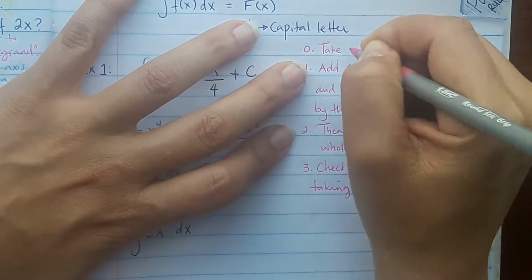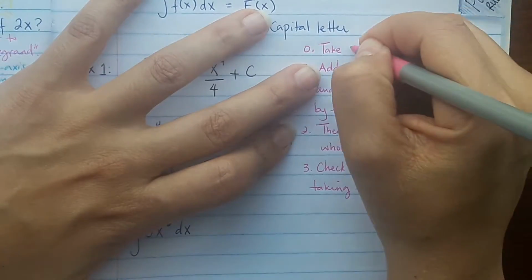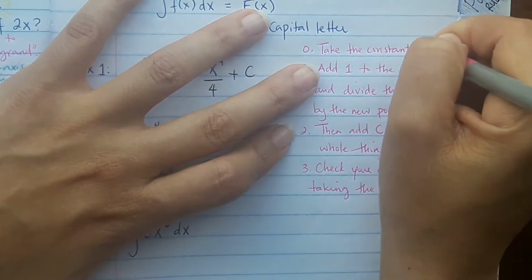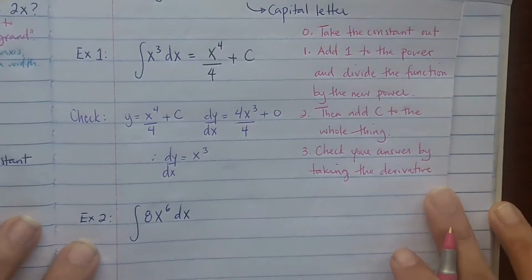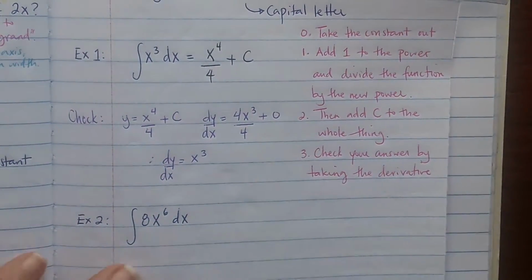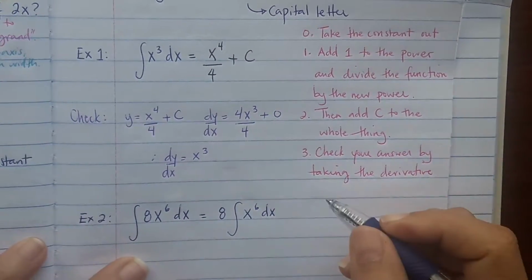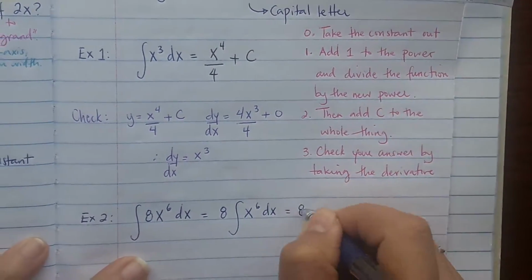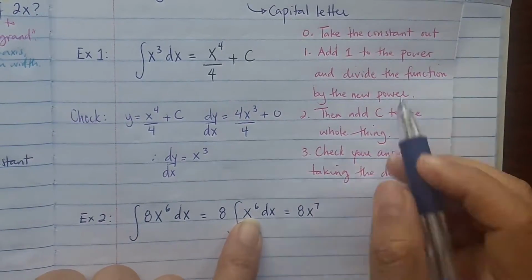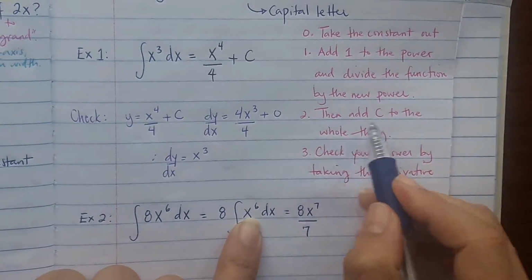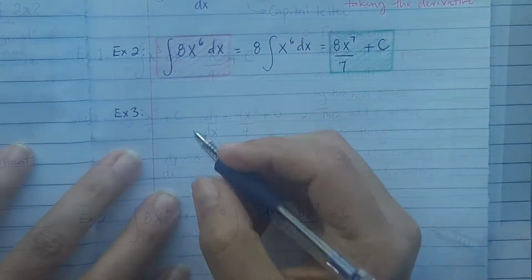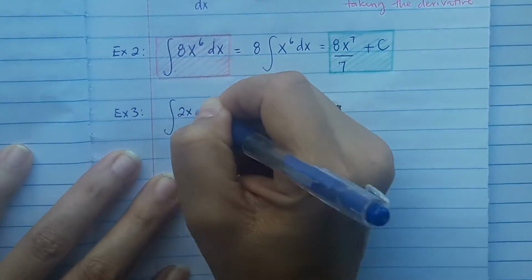Let's take a look at another example. If you have a constant, at this step 0, take the constant out of the integral. I forgot to write that the first time, but take the constant out of the integral. So it's going to be 8 integral of x to the 6th power dx. Add 1 to the power, then divide by the new power. So that's 8 x to the 7 over 7. Then add c to the whole thing, and then check your answer. I'm not going to check it for everyone, but you can check it.